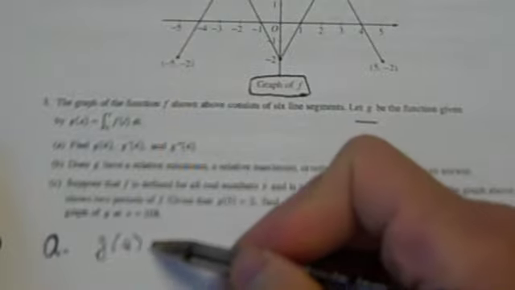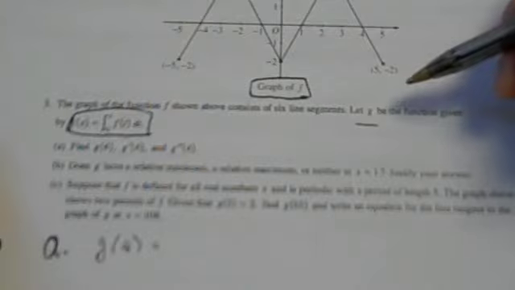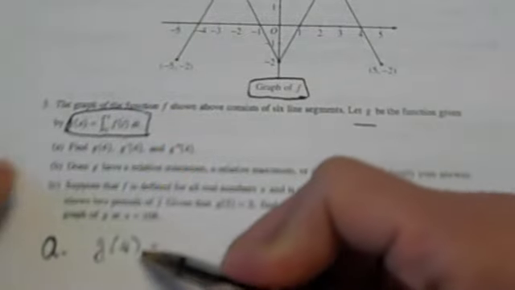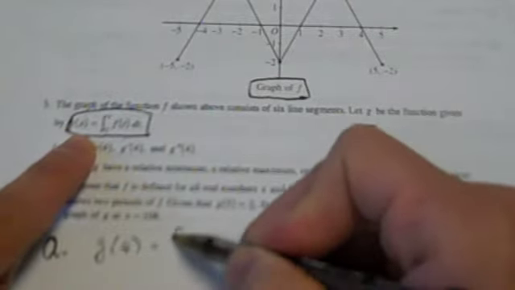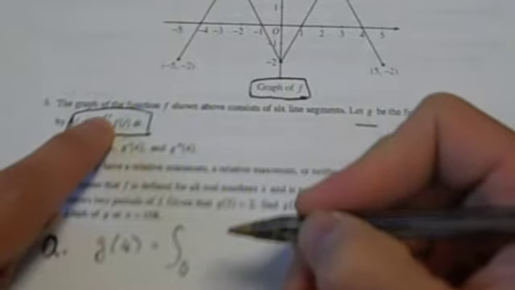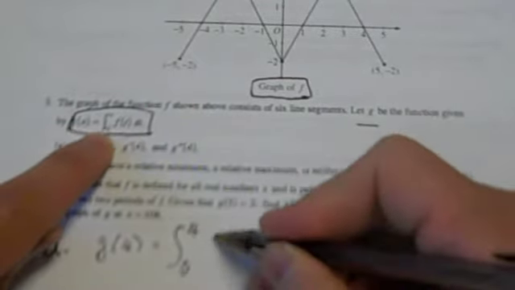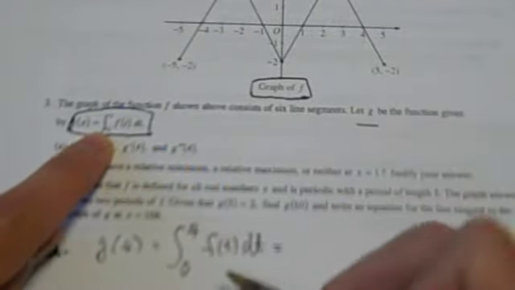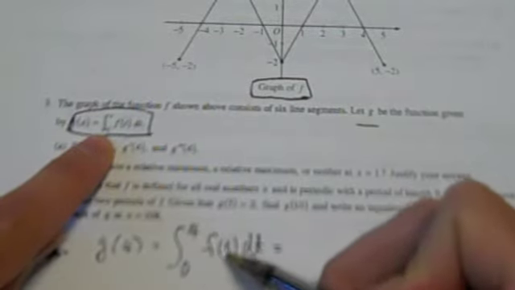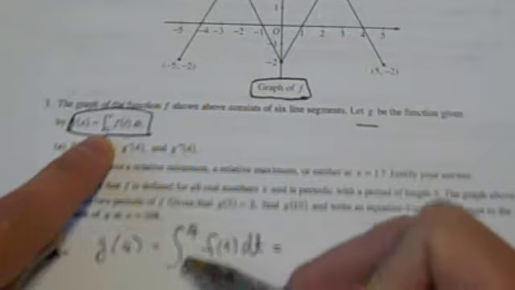Well, very straightforwardly, use the formula they give us in the beginning, which defines the relationship between G and F. Notice this graph is about F. You're looking for G. So here, G of 4 is equal to the integral from 0 to 4 of f of t dt. Now remember, that just simply means the area under the f graph between 0 and 4.